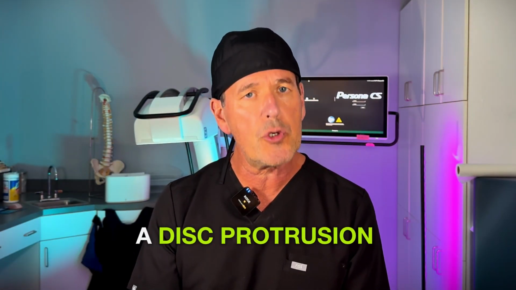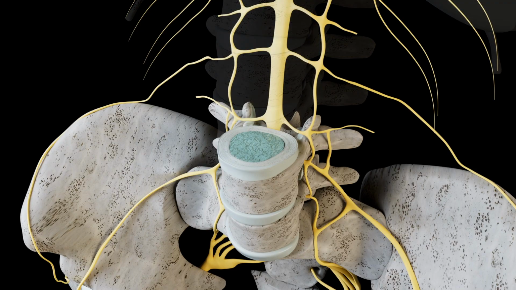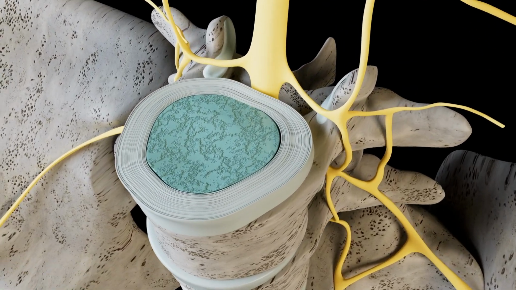So a disc protrusion is a condition where the inner gel-like material of the disc, called the nucleus pulposus, pushes outward, but the outer layer, the annulus fibrosus, remains intact. It's like a bulge, but more localized. Protrusions can often press against nearby nerves, which can lead to symptoms such as pain, tingling, or weakness. You may have heard this called sciatica or radiculopathy.